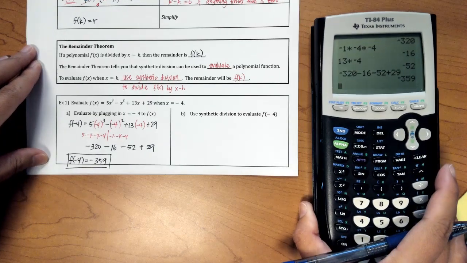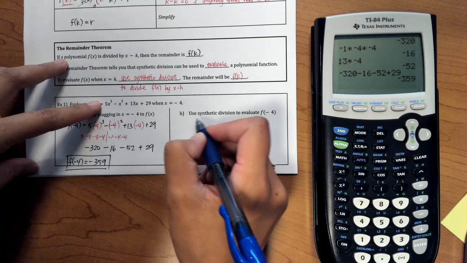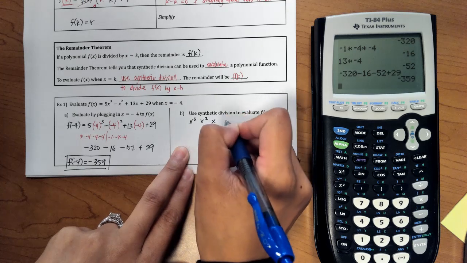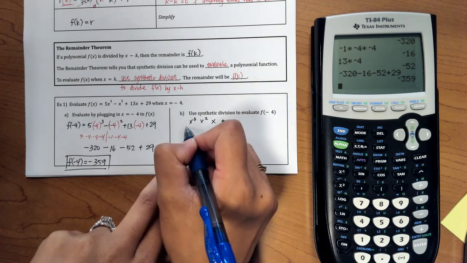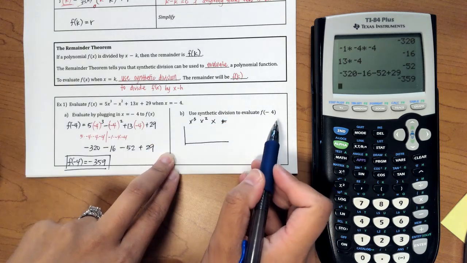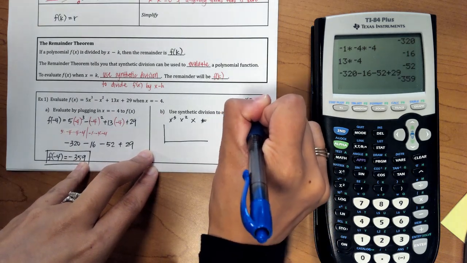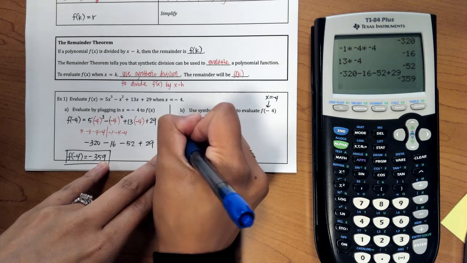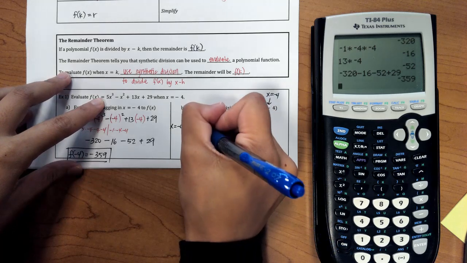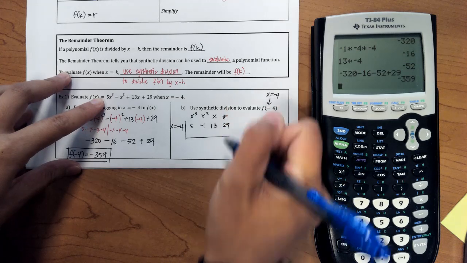Okay, so now let's use synthetic division, and it should take less space. So we're going to set it up using synthetic division. So we have x cubes, x squareds, x's, and then numbers. And I always write that in just to not mess up. This right here, negative 4, means x equals negative 4. So that's what we're going to write out here. Okay? And then we'll fill in our coefficients. We have 5, negative 1, 13, and 29.